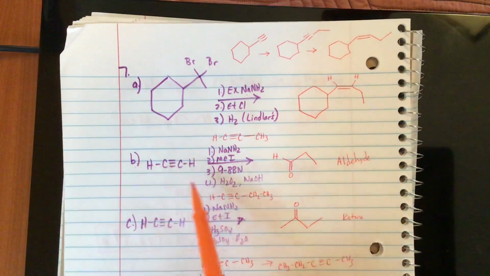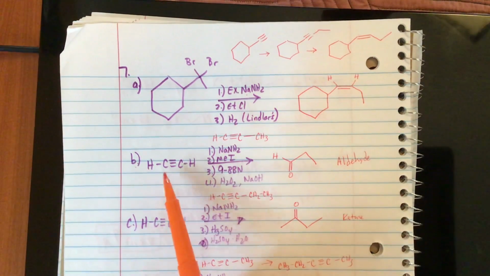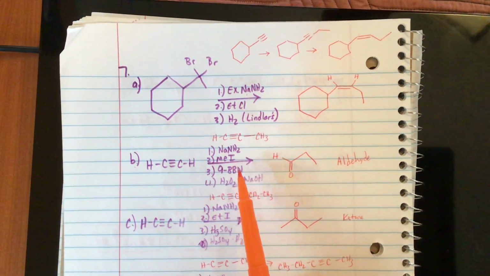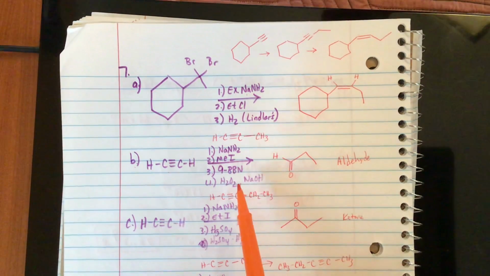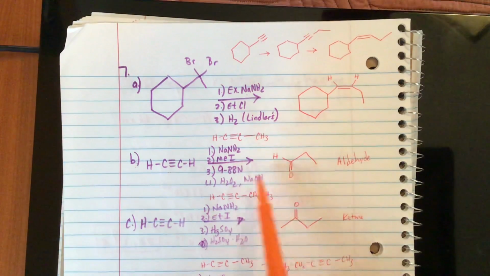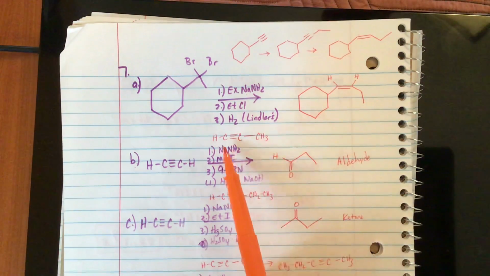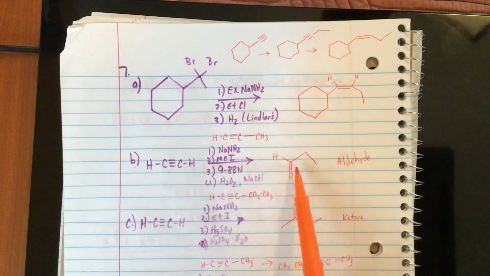For B, again, we've got acetylene here, and we're going to deprotonate one side and add a methyl, and then we're going to come in with hydroboration oxidation. This is going to turn our molecule into an aldehyde, giving us a double bonded oxygen on the less substituted carbon.